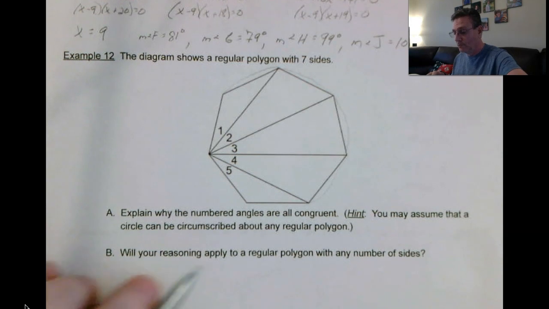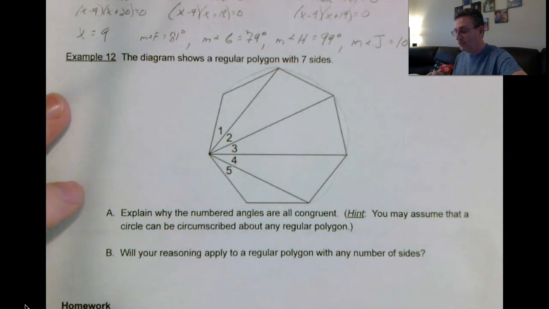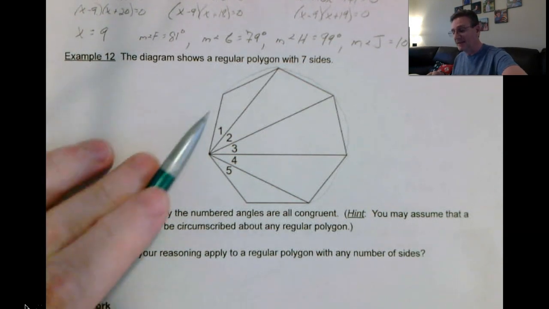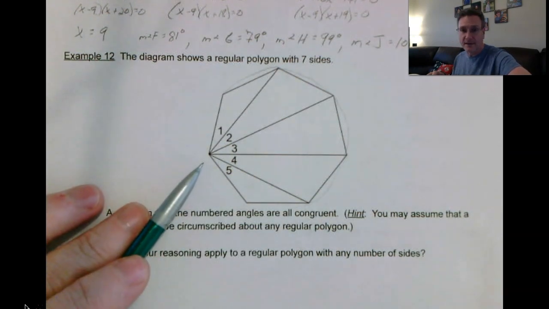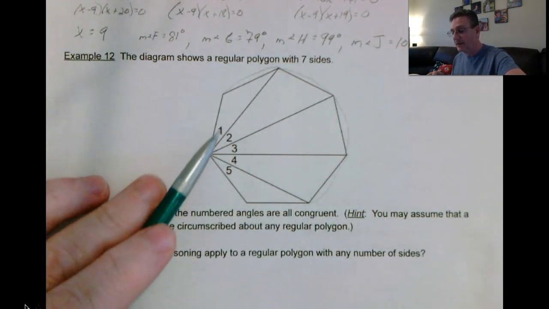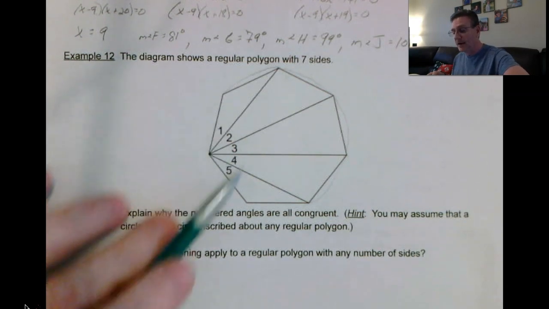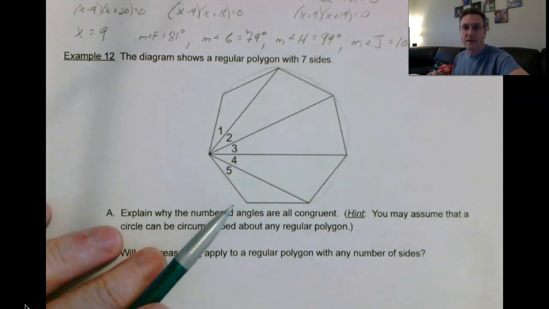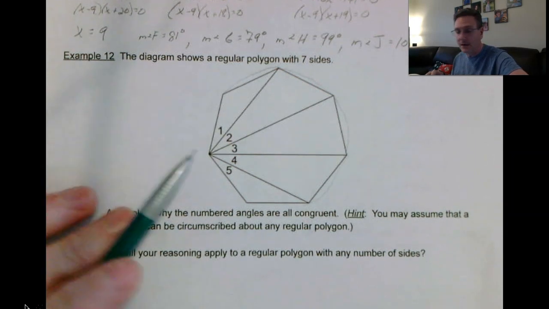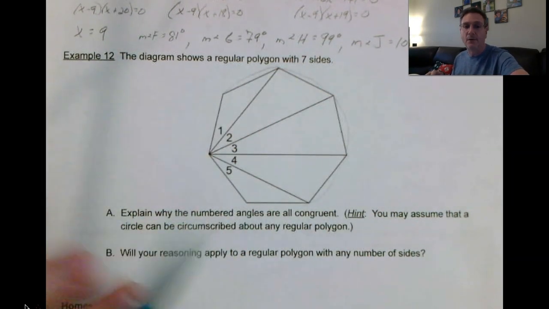Will your reasoning apply to a regular polygon of any number of sides? Absolutely. It has nothing to do with the fact that this had 7 sides. The fact that this was 5 angles was irrelevant. We could have a decagon, a dodecagon, a 20-sided figure. It wouldn't matter.